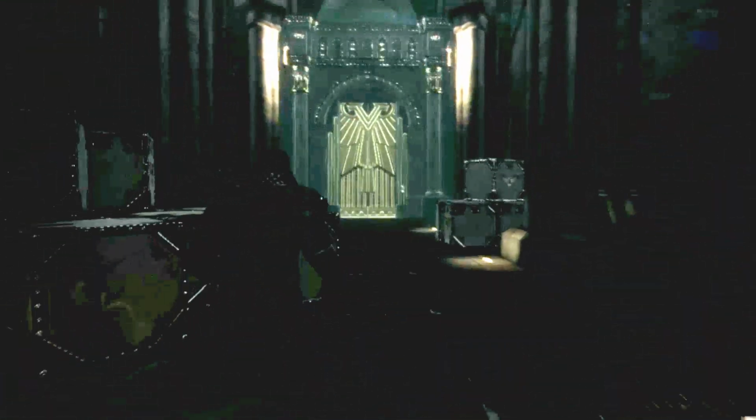But anyways, graphically speaking, it conveys a rather nice atmosphere.